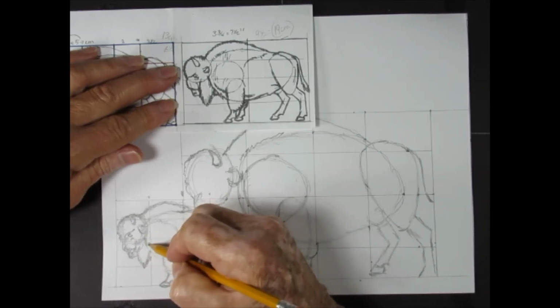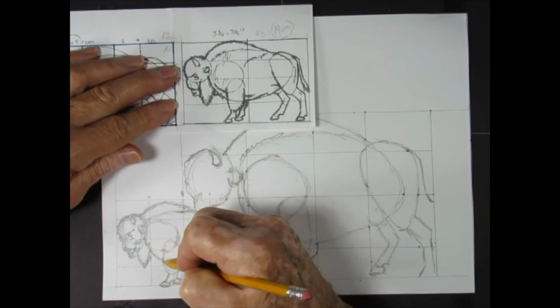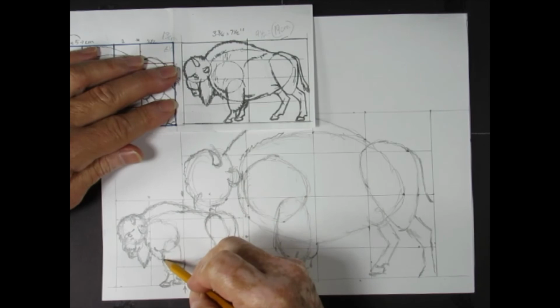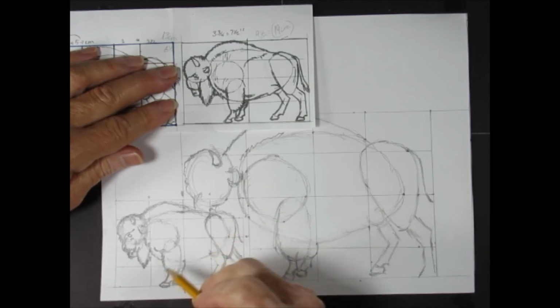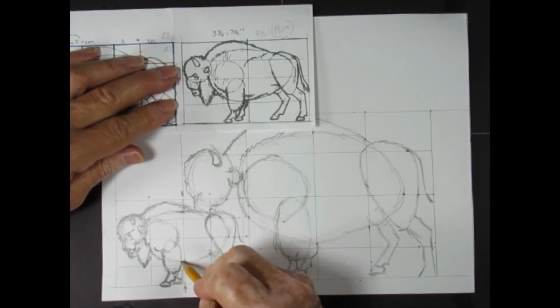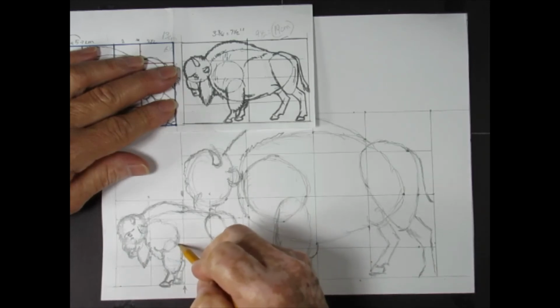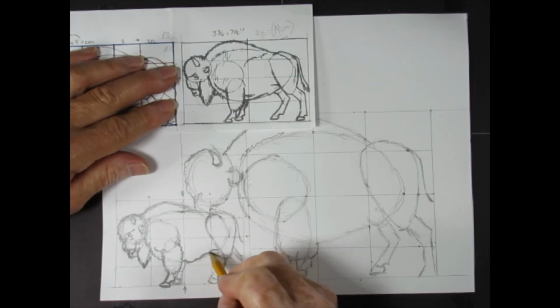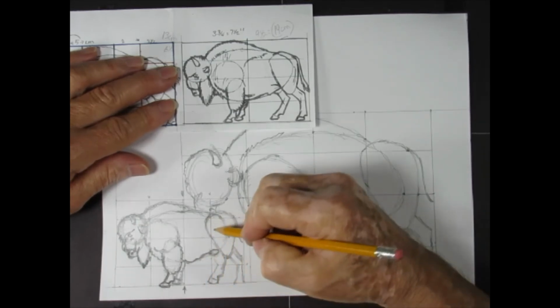And then we add the hair here. We get the muscle part, then we bring it down. And we got this here. And it starts giving us the shape of our animal. Okay.